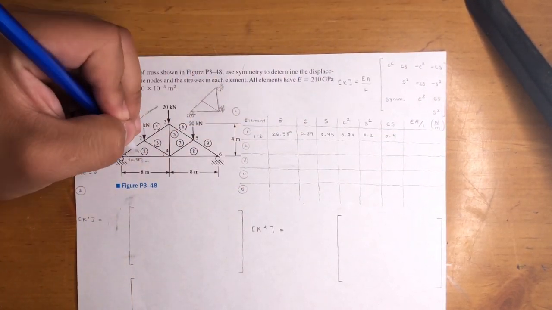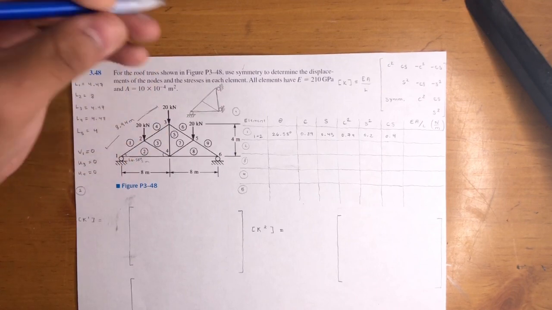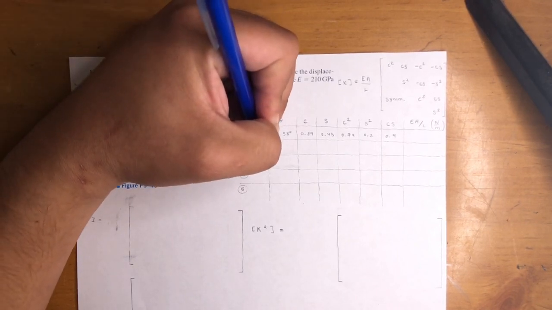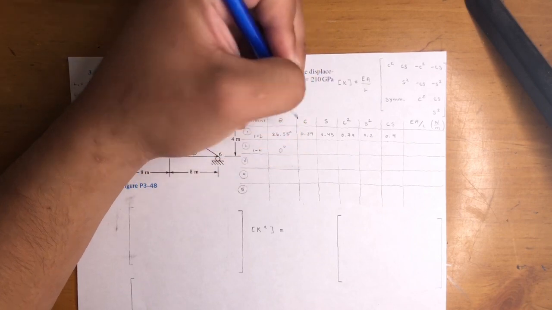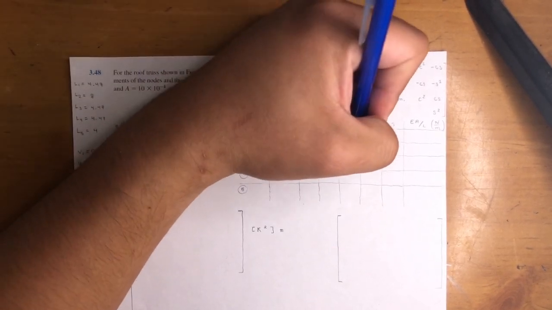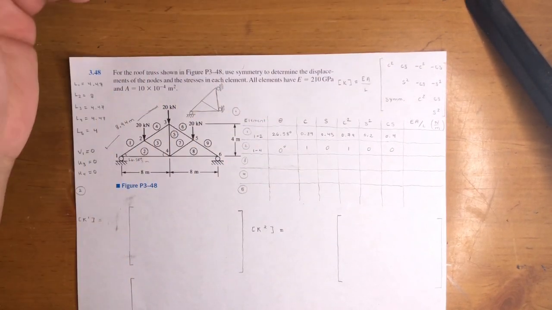Element 2 is this one right here. It goes from 1 to 4. That angle is 0 degrees. Do the cosine signs. All right. Okay, that one was easy.